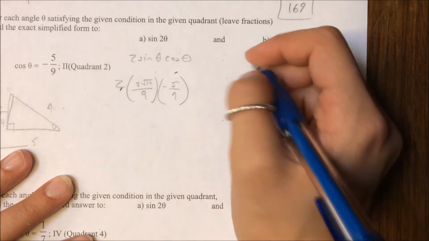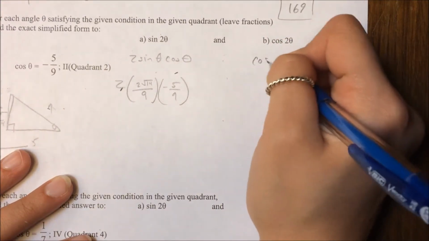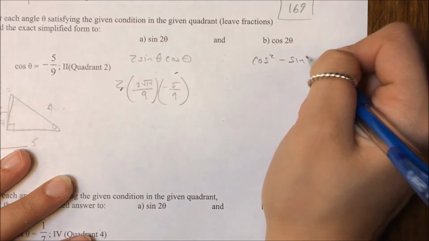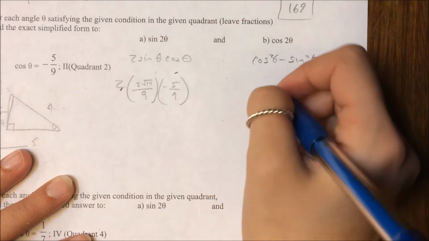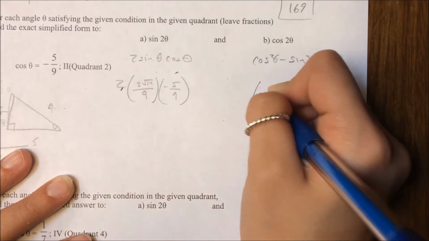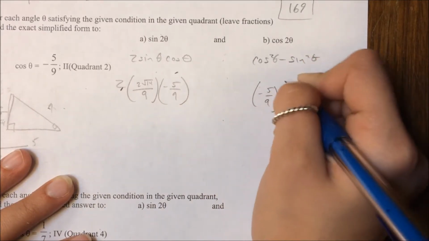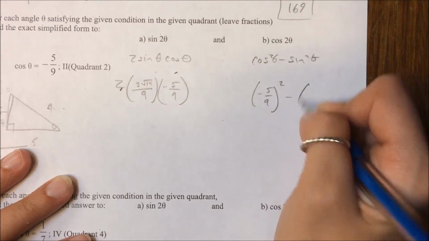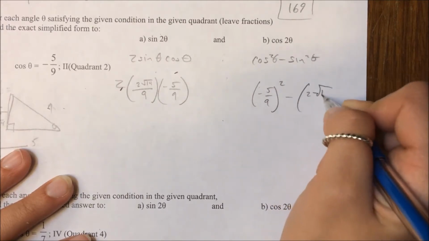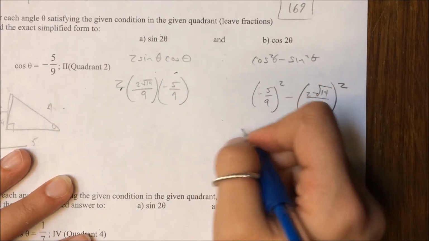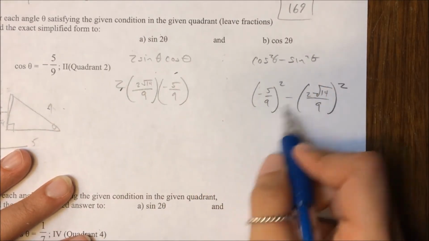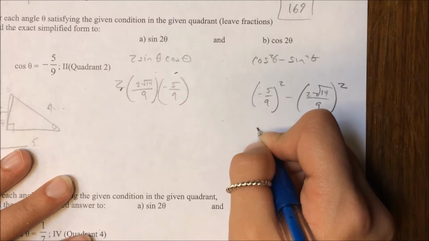And then for cosine, you do cosine squared minus sine squared, because it's the same as the first one. And then you do negative 5/9, which is cosine, squared, minus this. And then you just square that.